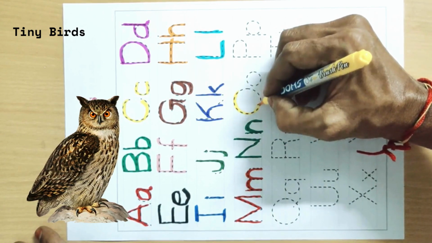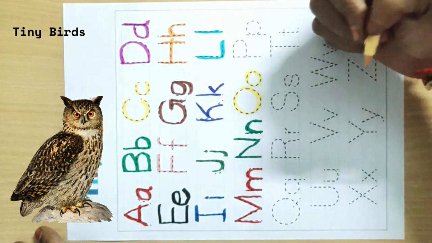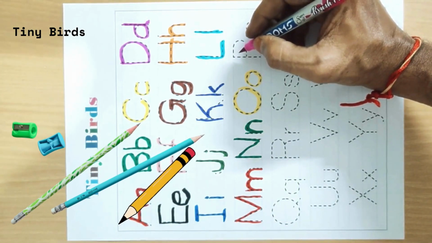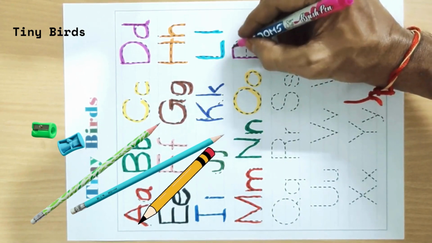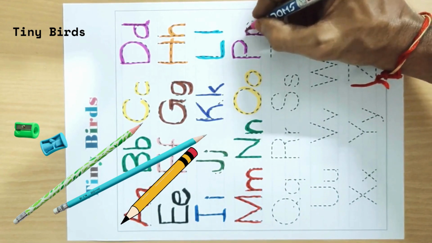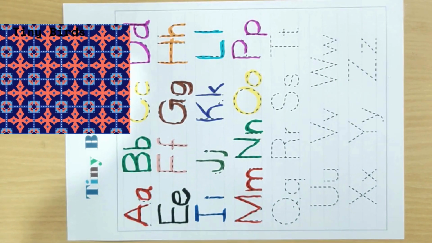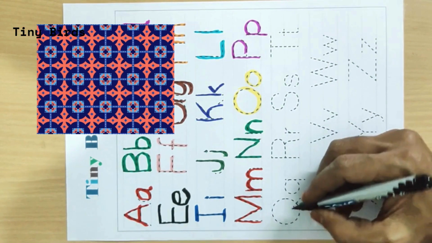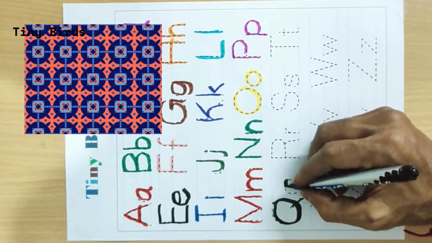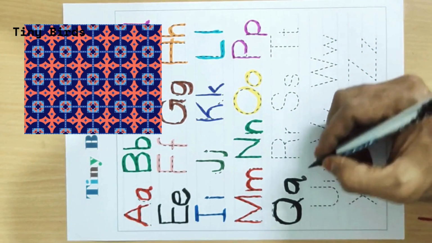O. O for owl. P. P for pencil. Q. Q for quilt.